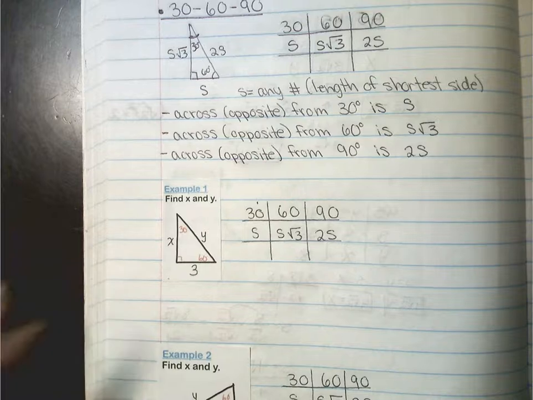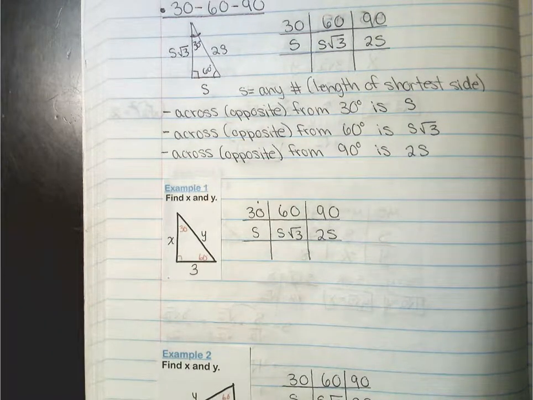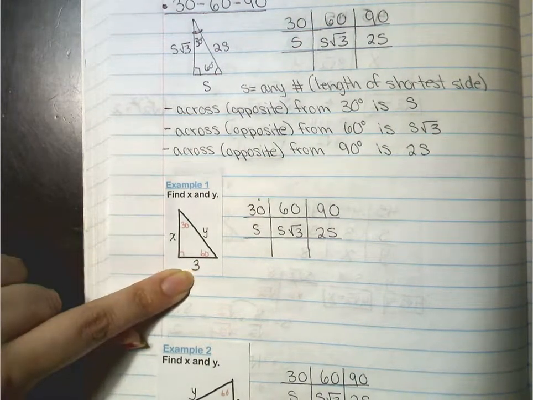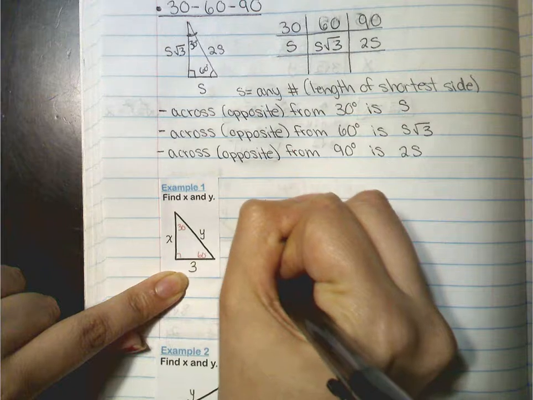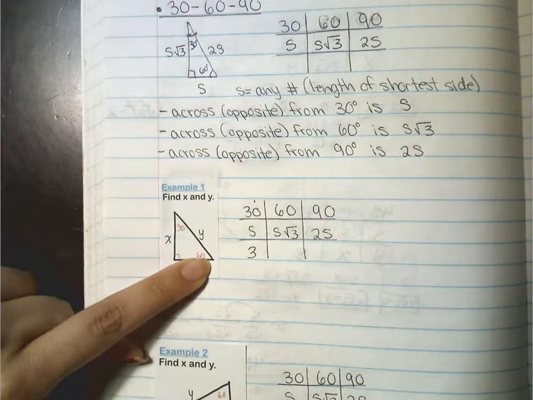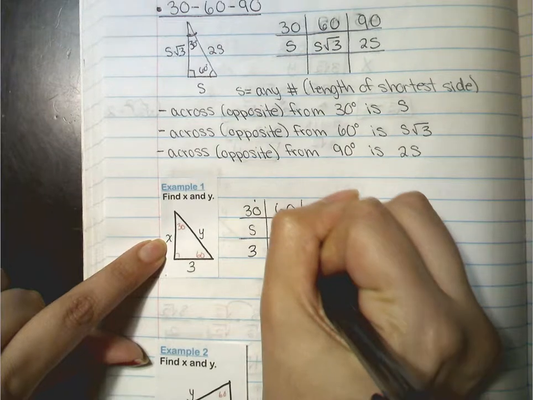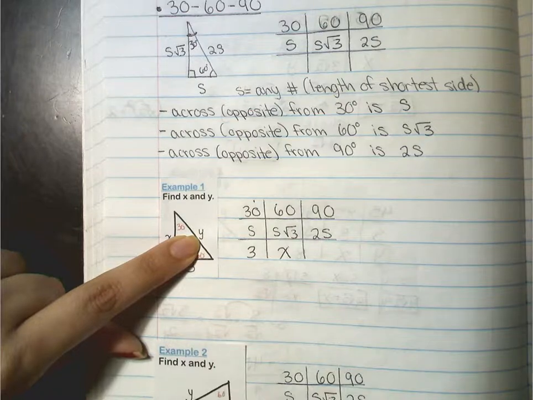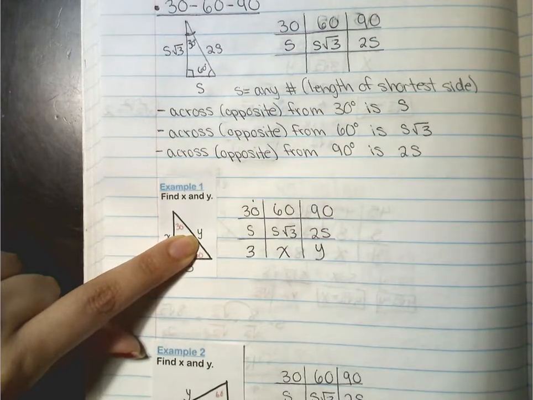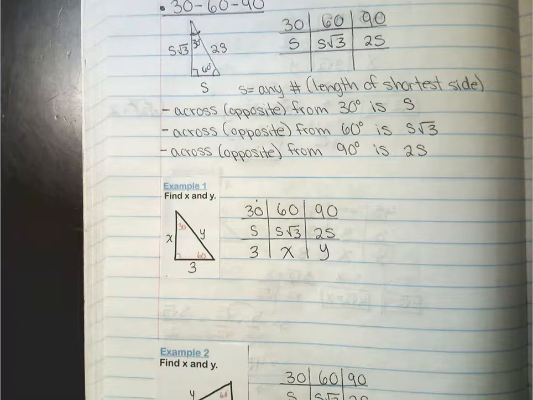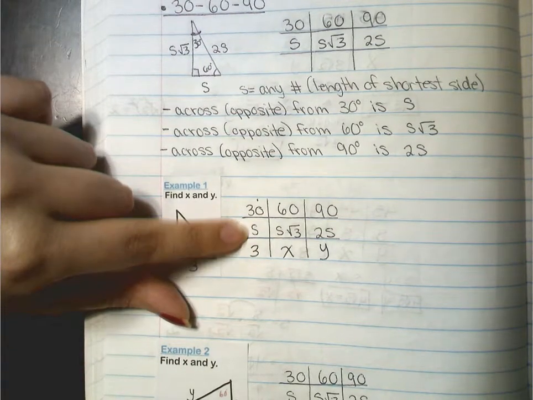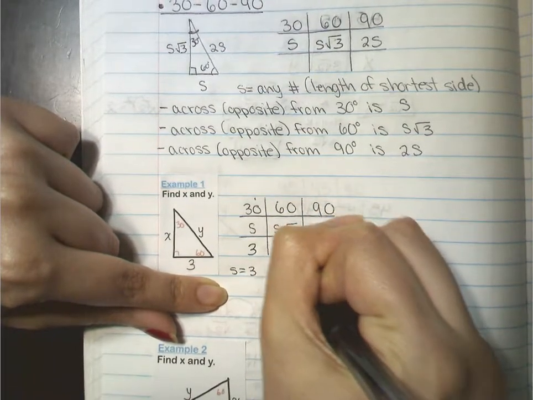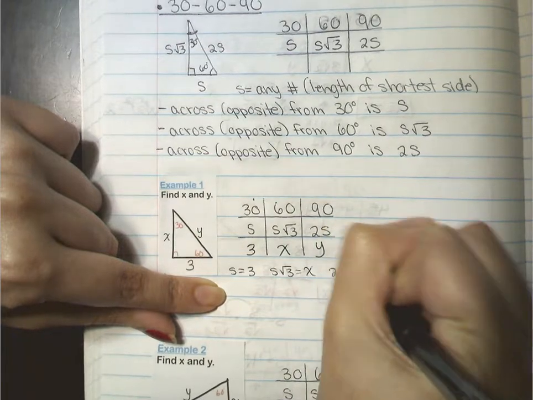So the first one, again, is going to be the easiest example. Opposite from my 30-degree angle, I have 3, so that goes below the 30. Opposite from the 60-degree angle, I have X, so that goes below the 60. And opposite from the 90-degree angle, I have the Y, so that goes below the 90. And same thing, I'm going to set up 3 equations with the bottom 2 rows. So S equals 3, S square root of 3 equals X, and 2S equals Y.